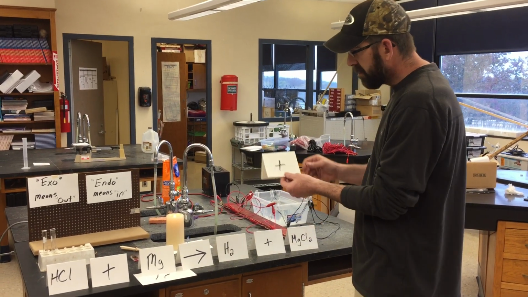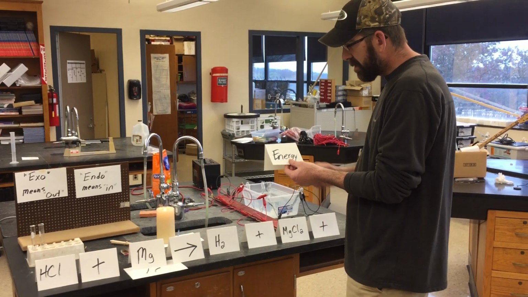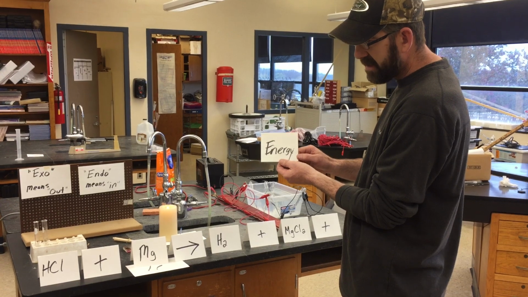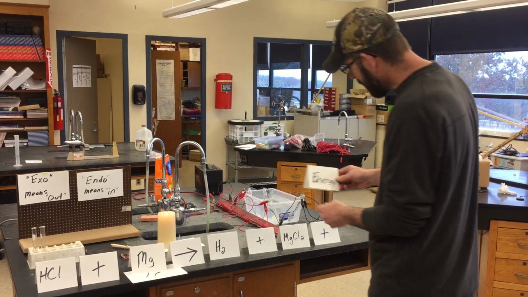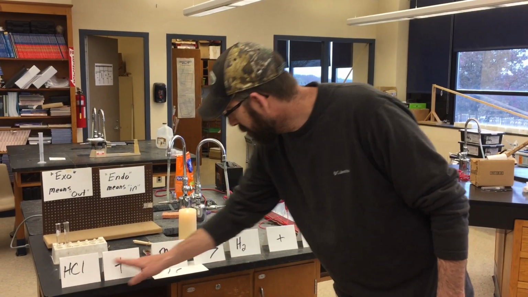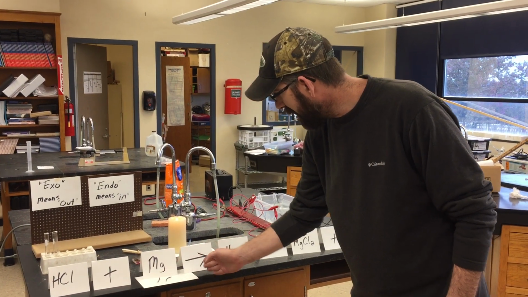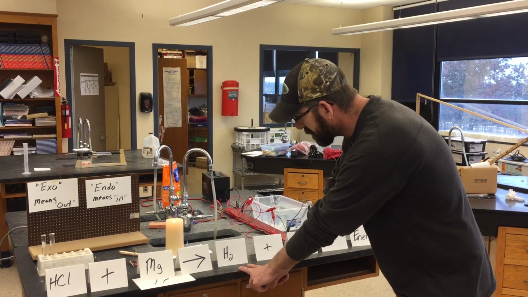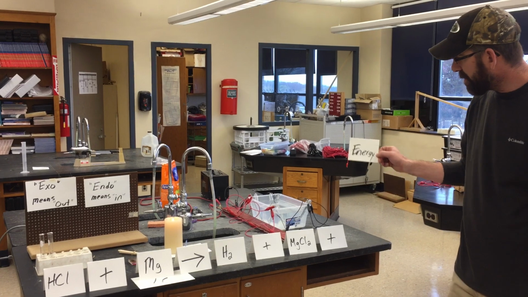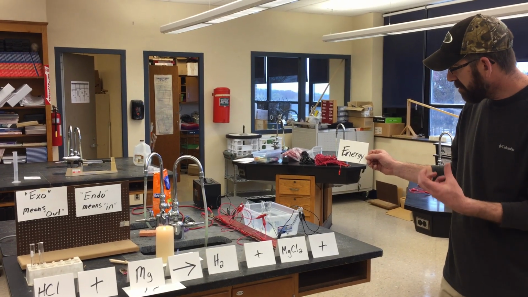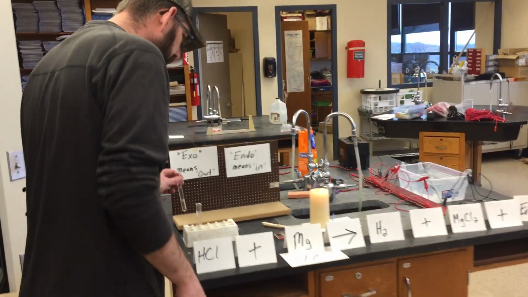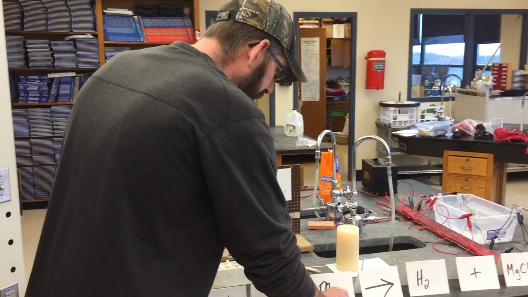And one more thing, in an exothermic reaction, energy is always written or listed on the product side of the reaction. So we're going to put that over here. So if we take a look at this reaction, acid plus the magnesium in the test tube will react, creating burnable H2, and then your MgCl2, and then that heat will be felt inside, through that test tube, when it happens.